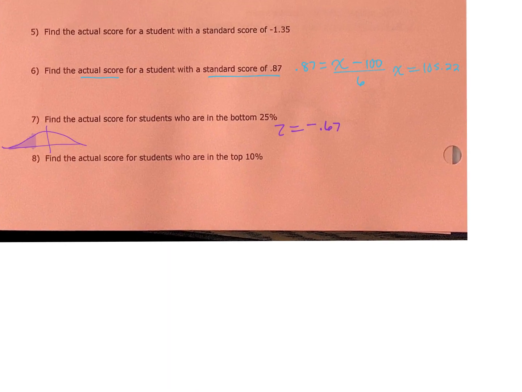Okay, so that was one extra step. Now we have that z-score, and now we can figure out what x is, because we can subtract the 100 and divide by 6. So we do the math here. 6 times that negative 0.67, add the 100. What do we get? X is, for an actual score of 95.95 on that one.